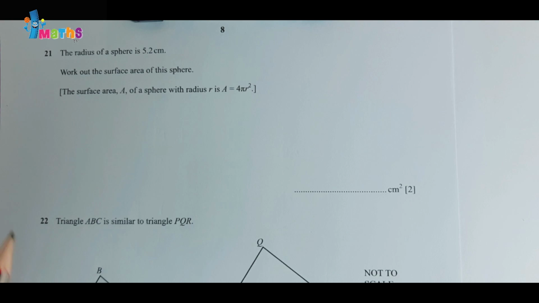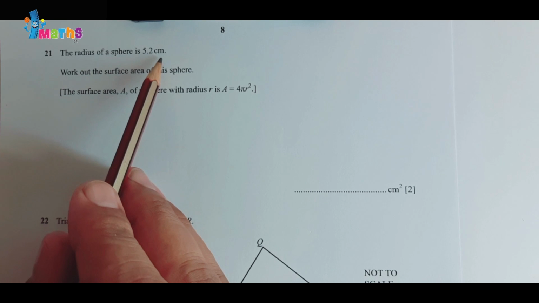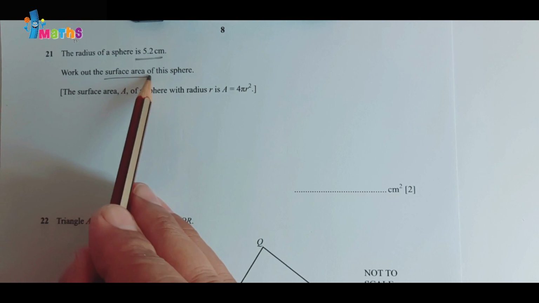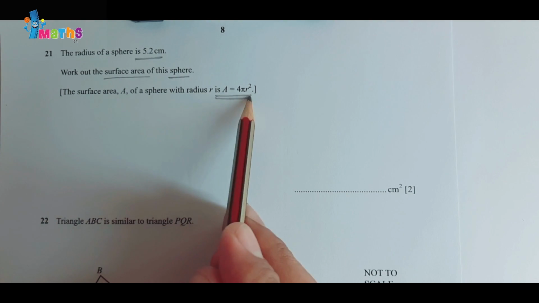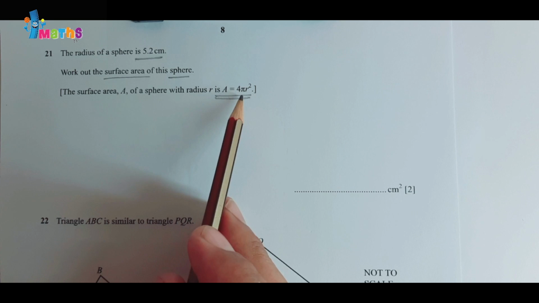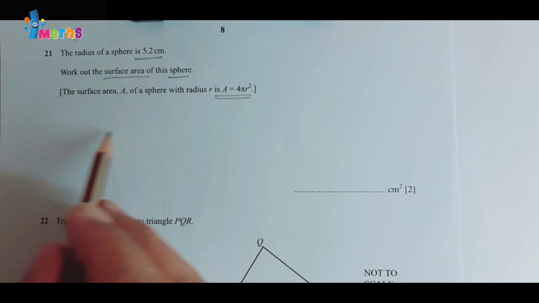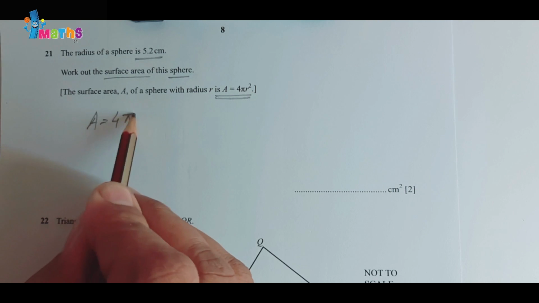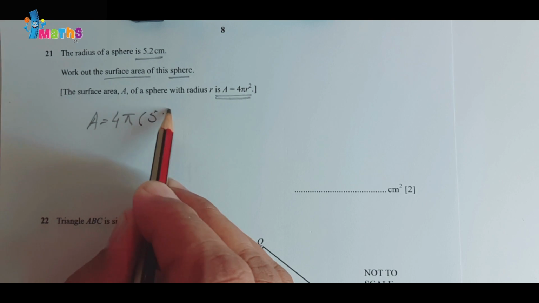Hope you will understand. Question 21. The radius of a sphere is 5.2 centimeters. Work out the surface area of the sphere. They have given the formula for the area of a sphere with radius r. So we'll just have to replace the value. A is equal to 4 pi r squared. So r we have 5.2.